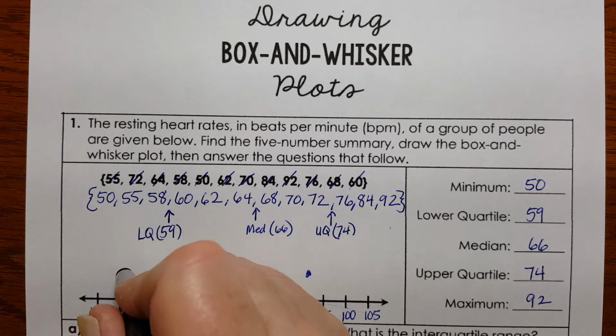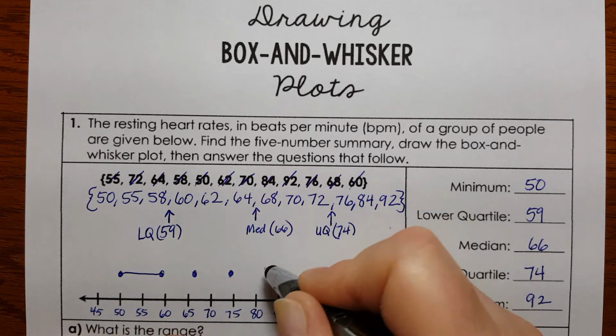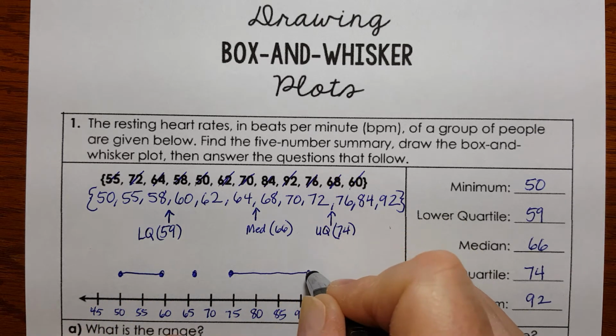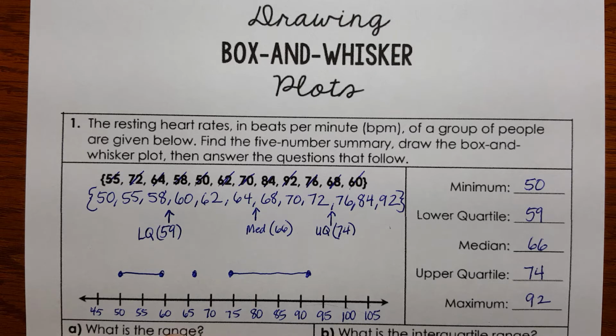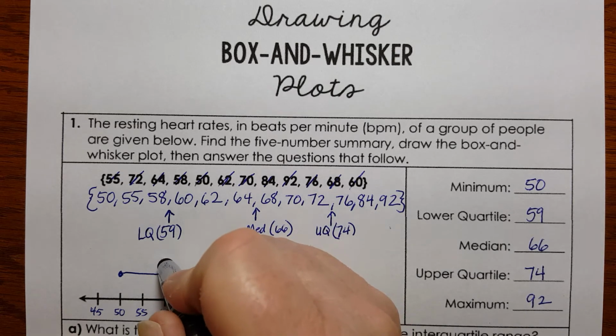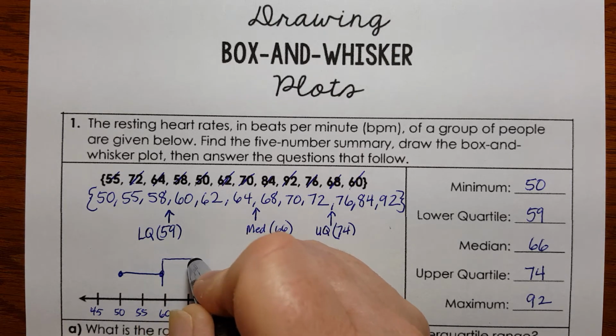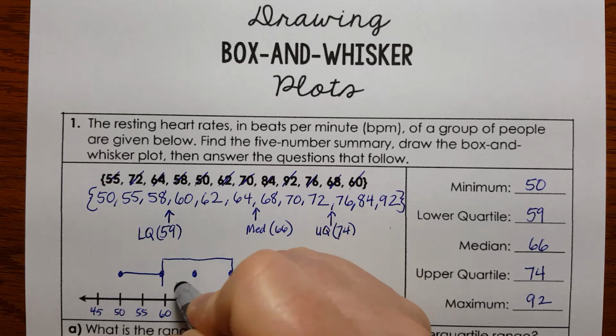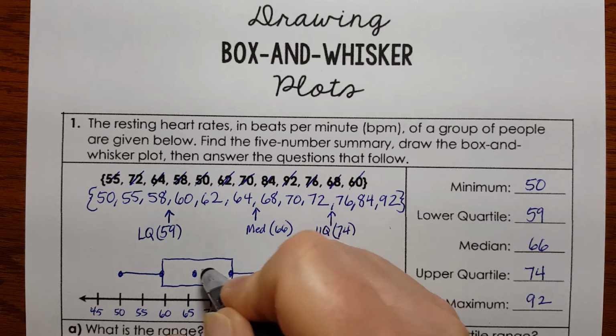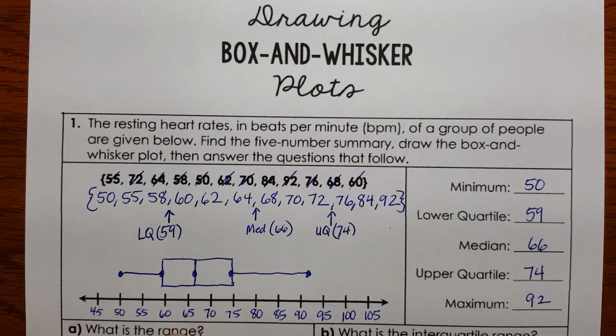All right, so these outer two points are going to be our whiskers. And we're going to draw our box, which is just a rectangle. And we're going to put a straight line through that median. And there we have our box and whisker plot.